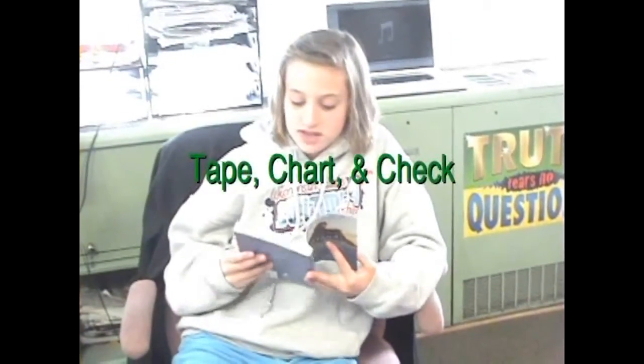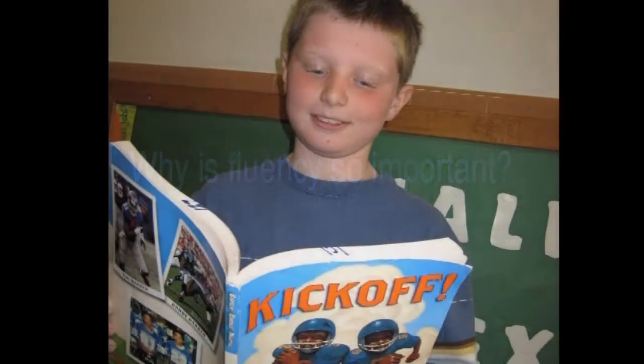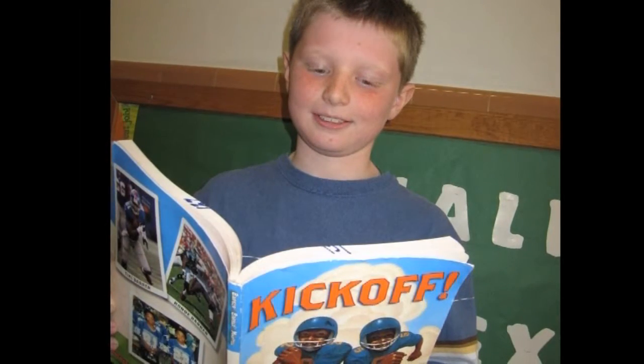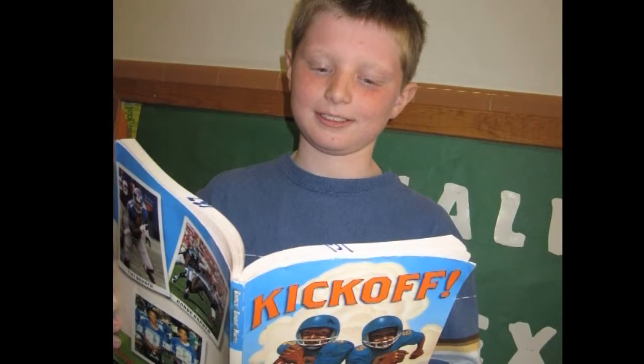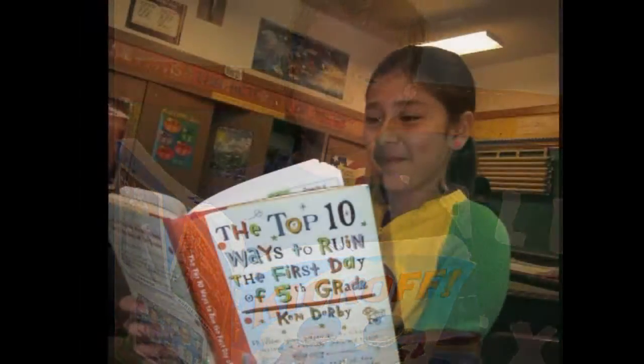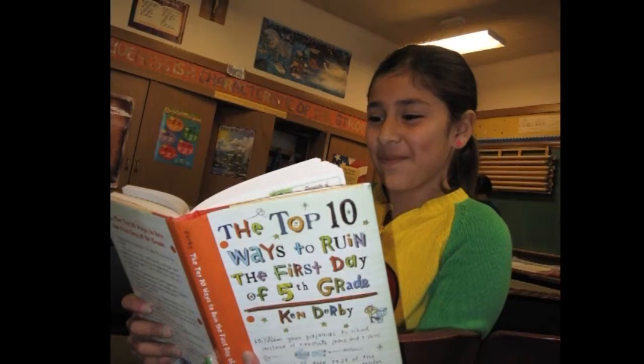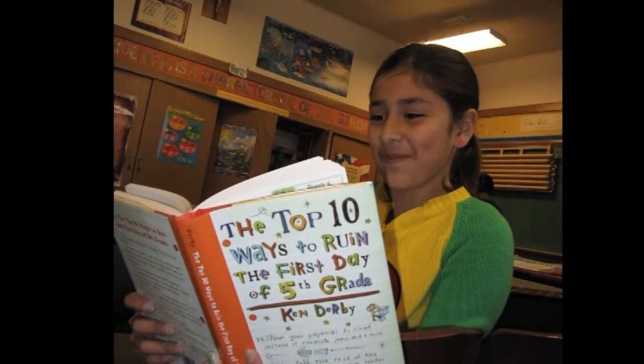The first strategy is called tape, chart, and check. This strategy is used to help students with fluency. Fluency is a person's ability to read and express themselves smoothly, clearly, and effectively. Strong fluency skills are needed to develop understanding and comprehension skills. Good readers, proficient readers, are so automatic with each skill that they focus their attention on constructing meaning from the print.